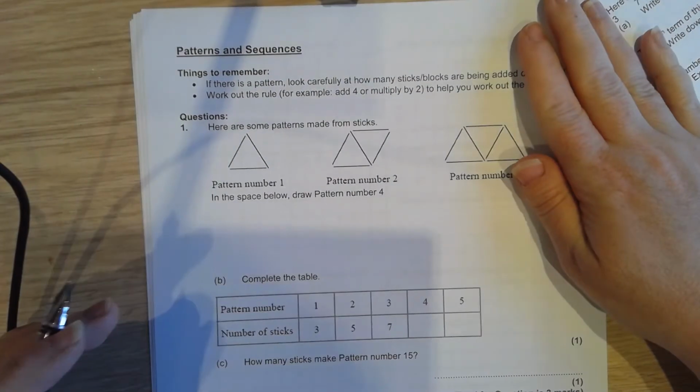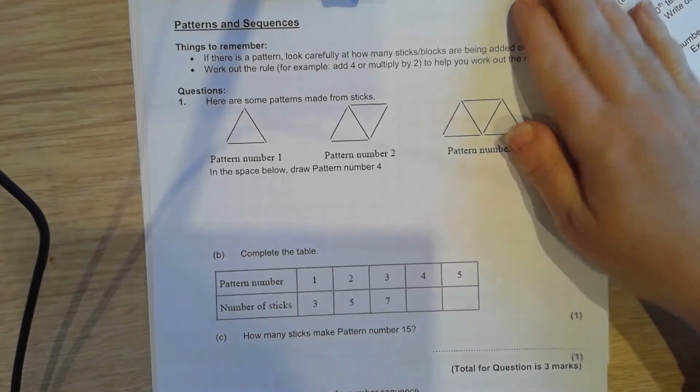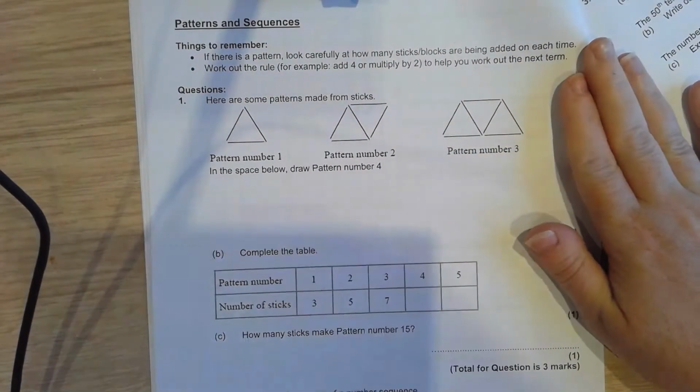One workpack on patterns and sequences. Right, let's have a look at question 1 together.